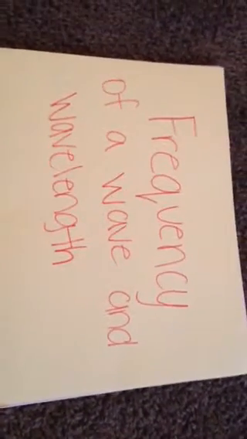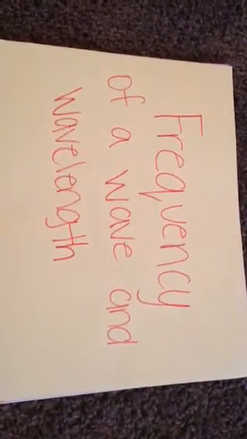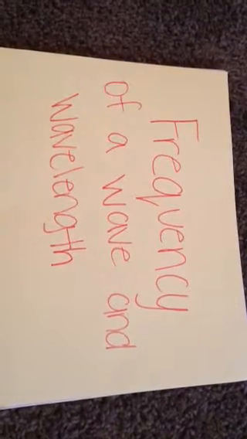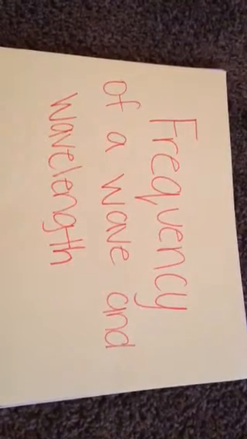Frequency of a wave and wavelength. The frequency of a wave is equal to the reciprocal of the period. You can directly measure a wave's wavelength by measuring the distance between adjacent crests and troughs.